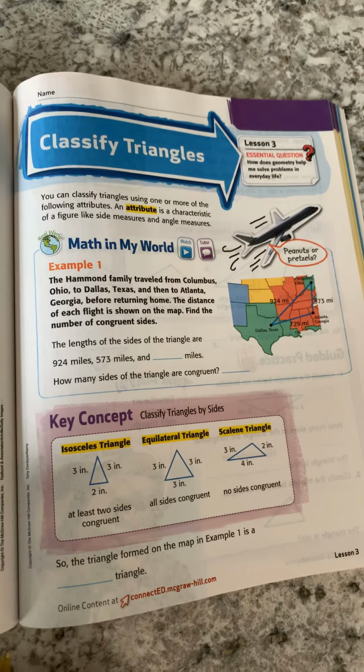The Hammond family traveled from Columbus, Ohio to Dallas, Texas, and then to Atlanta, Georgia, before returning home. The distance of each flight is shown on the map. Find the number of congruent sides. So the first thing we're going to do is look over here at the triangle. You will see that on the sides of where they went, they connected the dots and made a triangle, and it has the measurement of the miles for them.